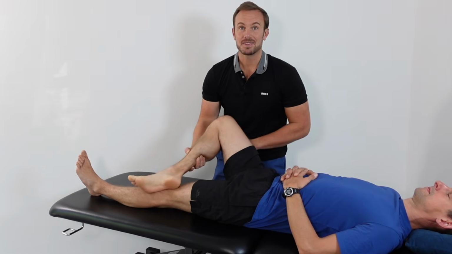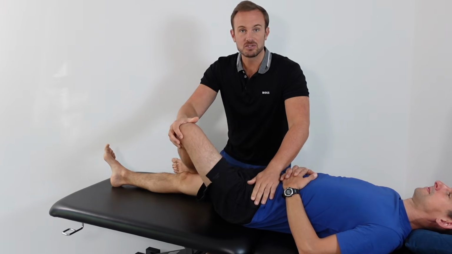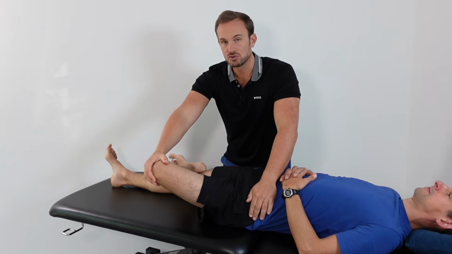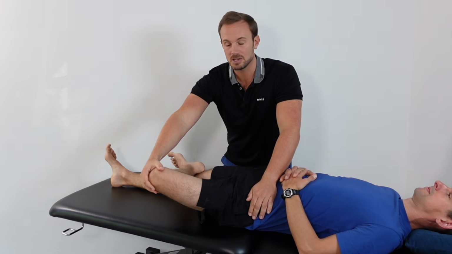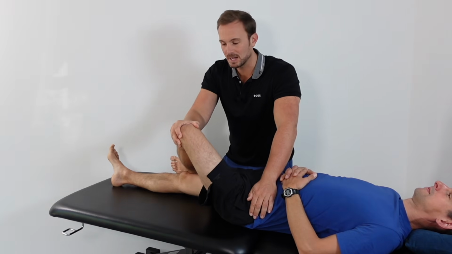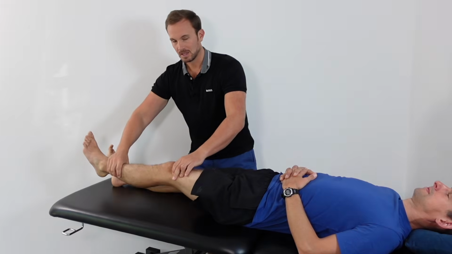So you can compare that on both sides to get a general idea of their hip range of motion. Normally the knee should drop out quite nicely as the hip opens up, but if there's less range of motion and the hip's stiff and won't drop down, that indicates a reduced range of motion overall.